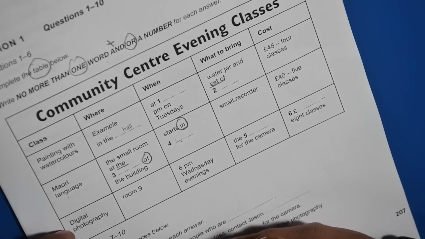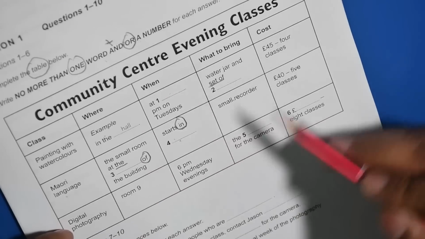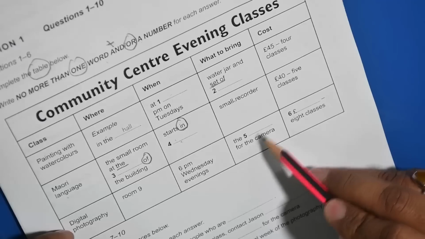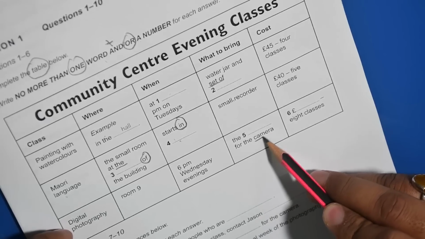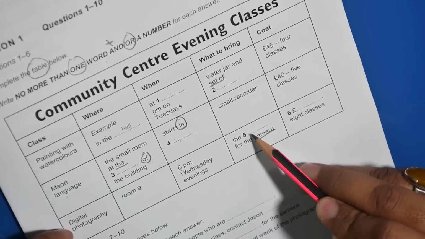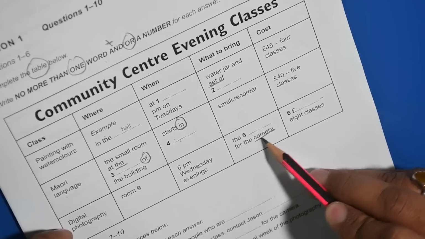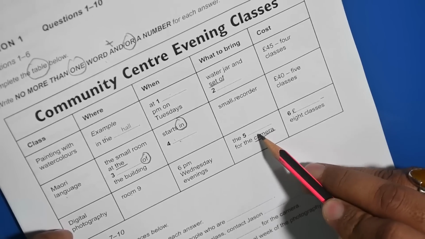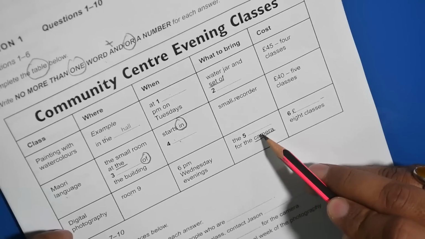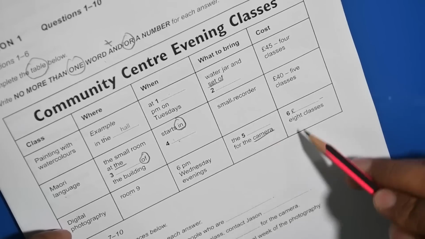Next is digital photography, where room 9 is mentioned. When is also mentioned. What to bring? The dash for the camera. Now it is something which is related to the camera. Right? Maybe the film for the camera or the batteries for the camera or something for the camera which is related to camera. You got to bring that.